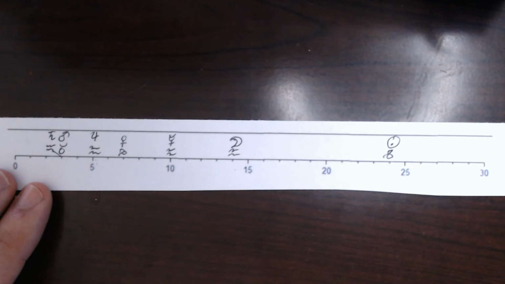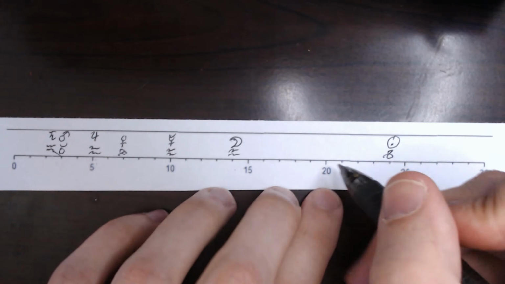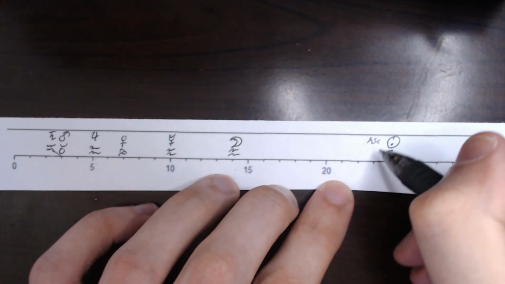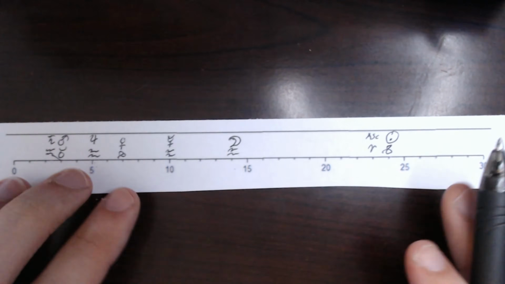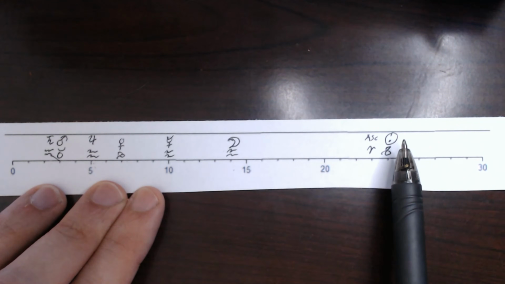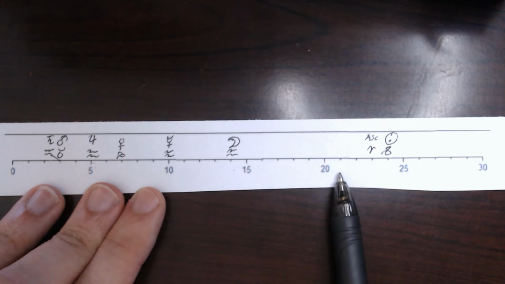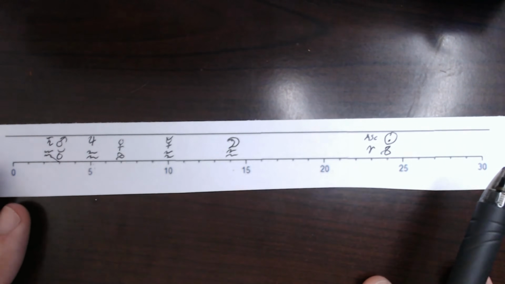And you could go on and do the ascendant. We'll do the ascendant here as well, which is at 23 degrees. So we'll put ascendant, 23 degrees Aries here. You can include other points on here, like the ascendant, or the nodes, or the part of fortune, or Uranus, Neptune, and Pluto if you want. But I'm just going to do these just for this example. But this is basically how an aspect bar works.